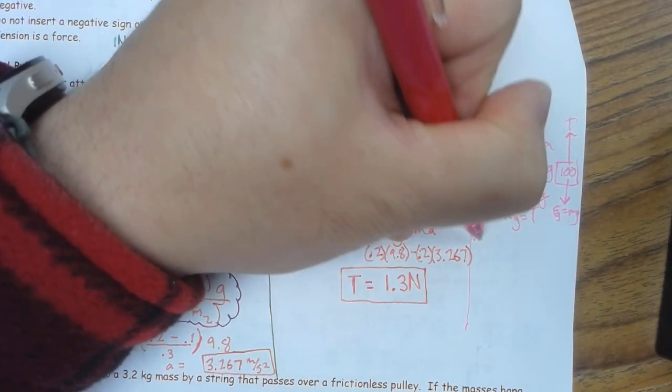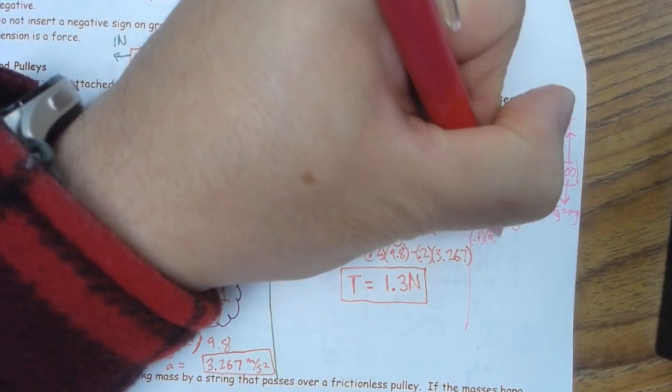Our mass is 0.1. Our a is 9.8. No, what is our a?